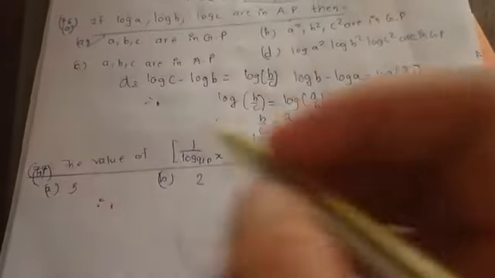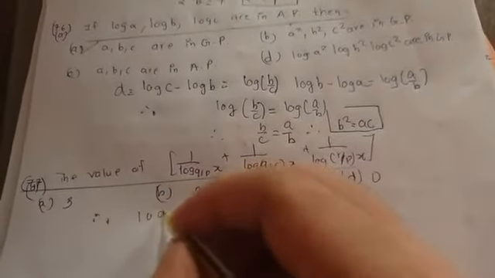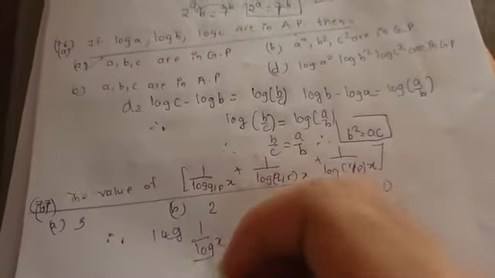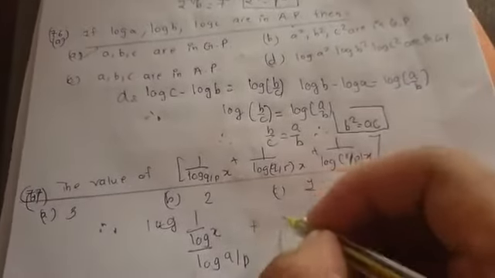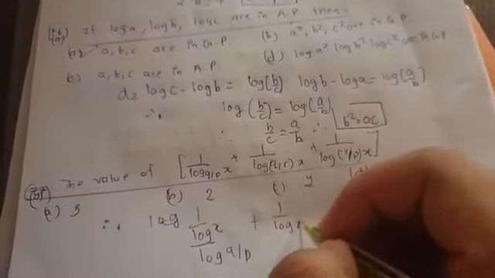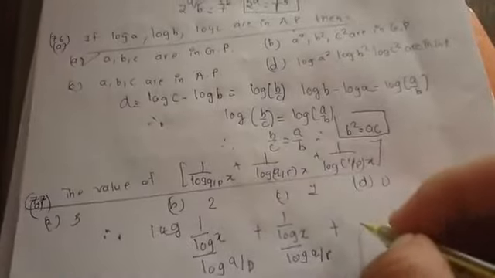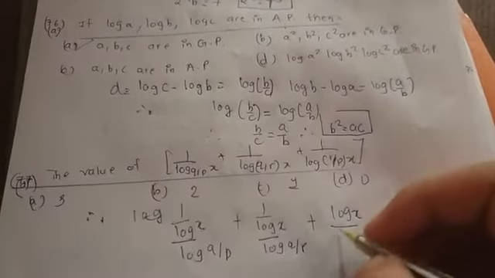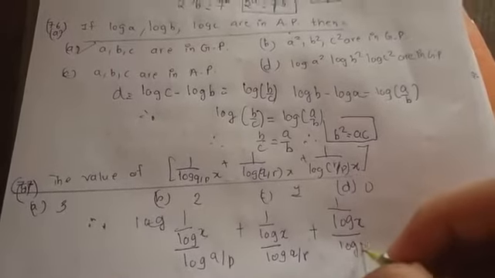Using change of base property, all the terms can be written as 1 upon log x upon log q by p plus 1 upon log x upon log q by r plus 1 upon log x upon log r by p.